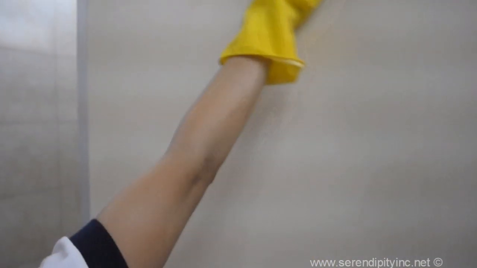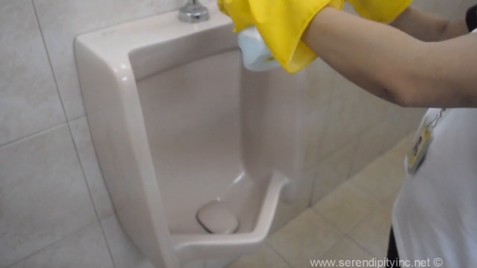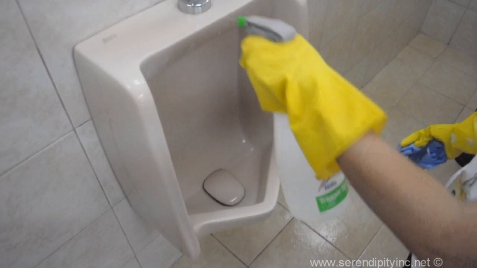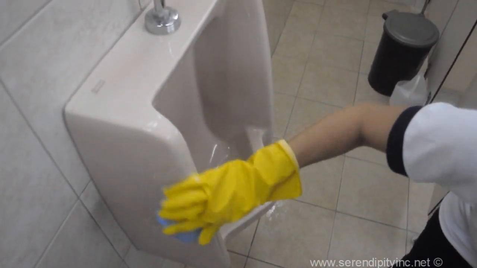Next, spray the cubicle walls with liquid soap and wipe it. Then spray it with water and wipe it again. When that's done, spray the urinals with liquid soap. Scrub with a toilet brush, spray with water, then wipe thoroughly. Make sure to scrub every part of the urinal.